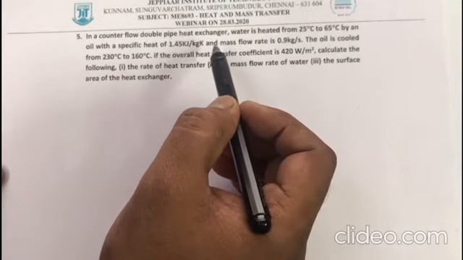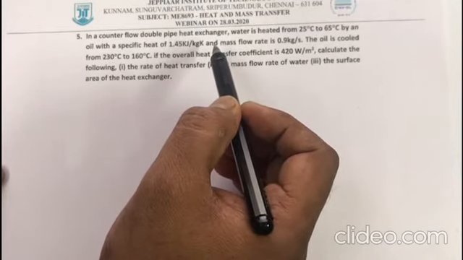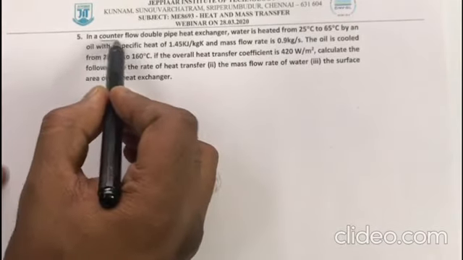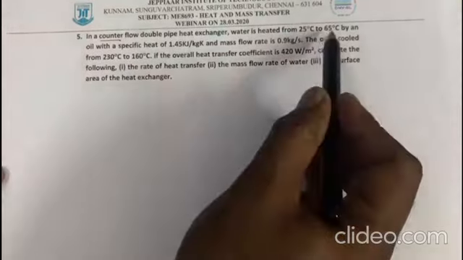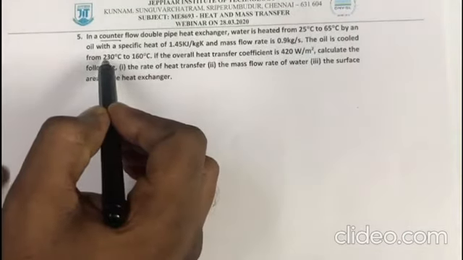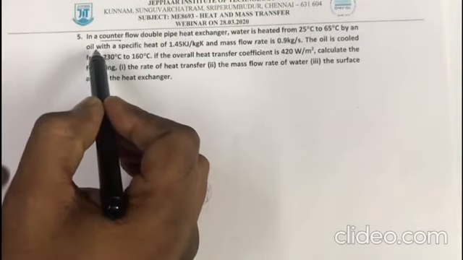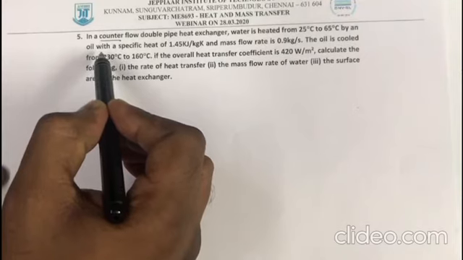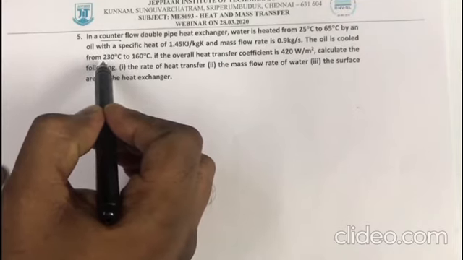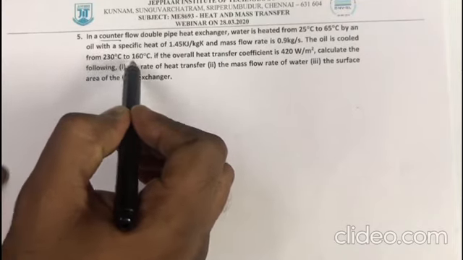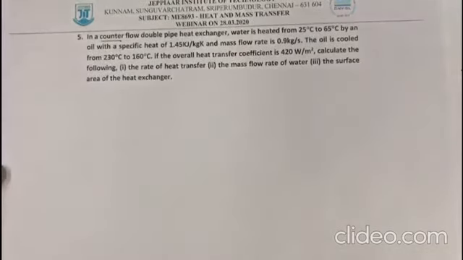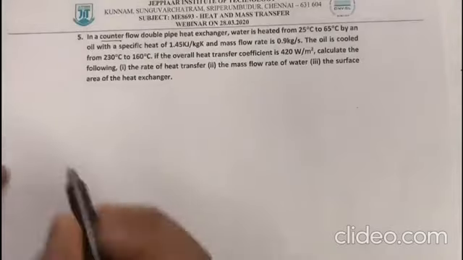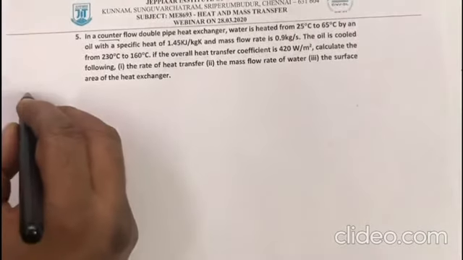So both of them are going to flow in opposite directions, and that's why you have the term counter here. So water will be heated from 25 to 65 as a result of a hot oil flowing in the opposite direction. It gets cooled to 160 degrees Celsius from 230 degrees Celsius. So let's now solve this problem.